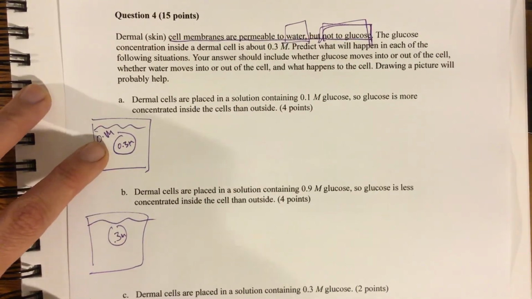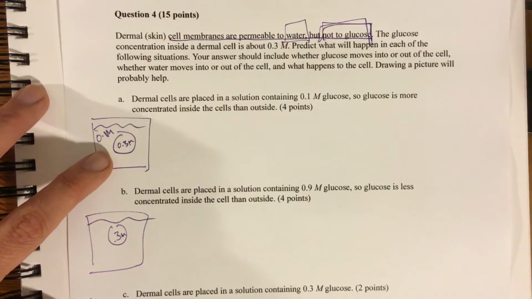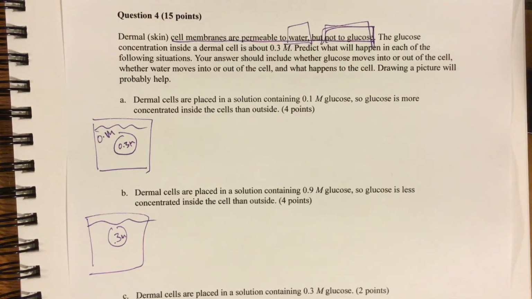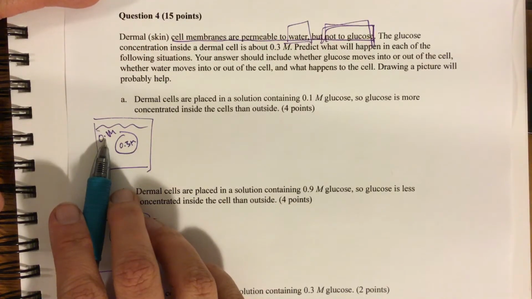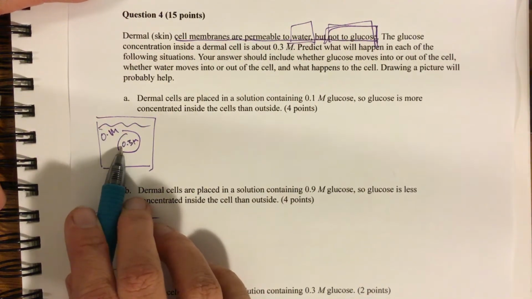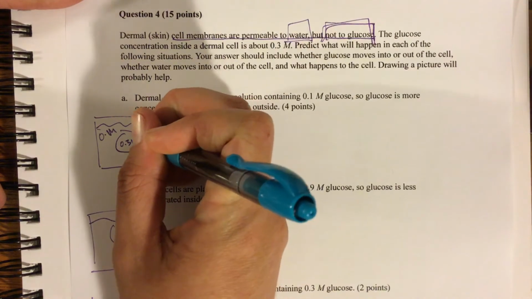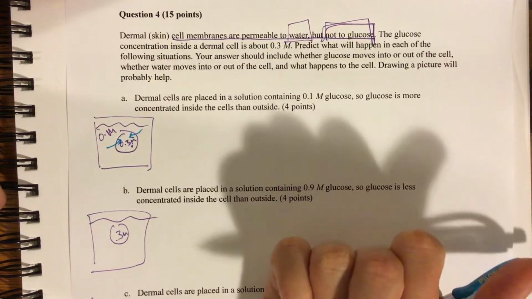So when we say 0.1 molar solution, we're saying there's 0.1 moles of sugar per liter of water. Now we want to know what happens to the water. Well, everything in the universe wants to spread out as much as possible. That's the least energetic thing. Everything wants to be as stable as possible, and part of that means moving as far away from everything. So one way to think of this is if there's 0.1 molar sugar outside, there's 0.3 molar sugar inside. That means there's less water inside than there is outside. So our water wants to go inside. Water is going to move where there's more solute because that means there's less water.